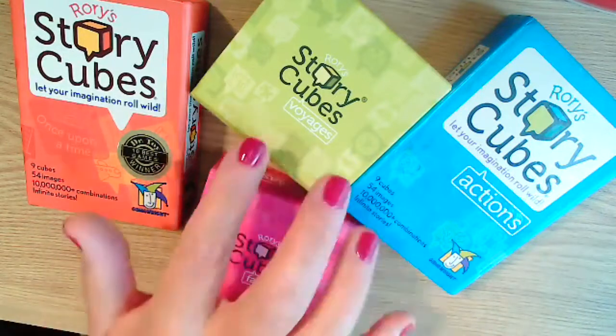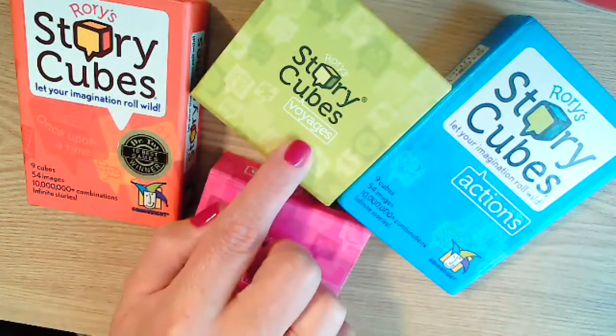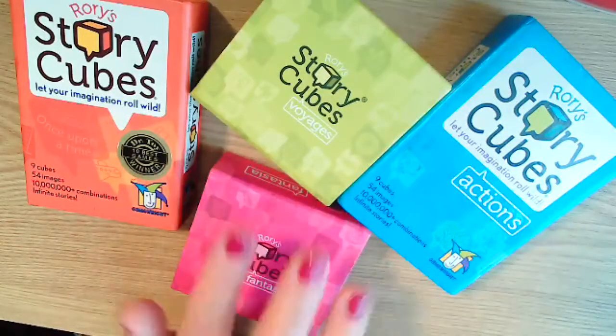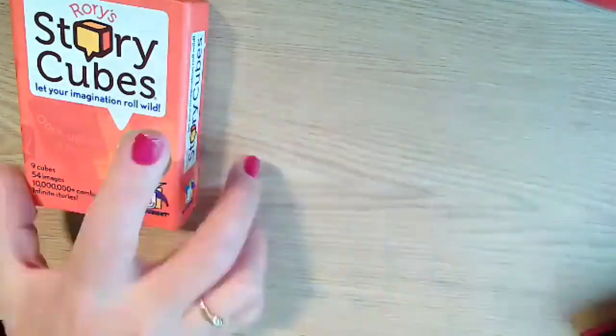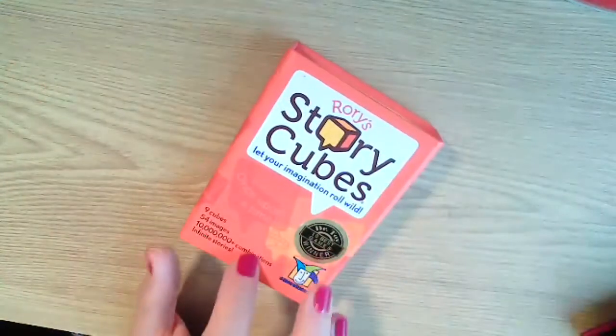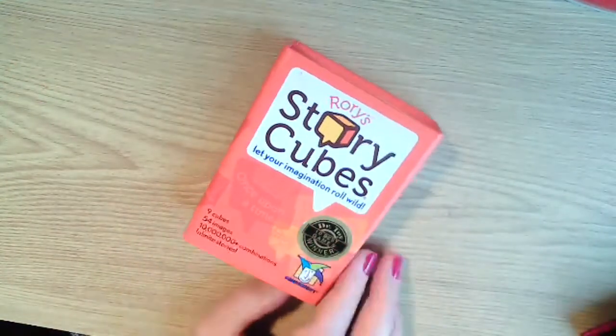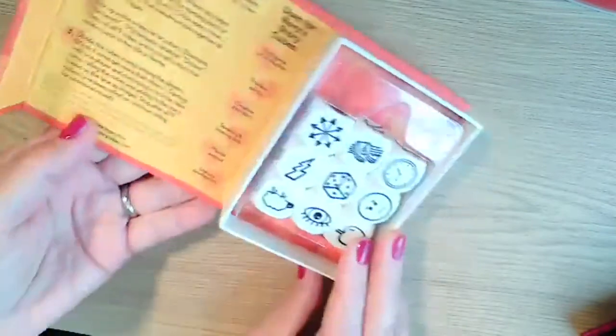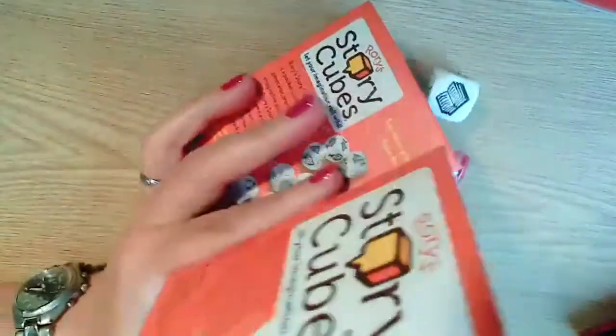You can see that there are different names on some of them: Voyages, Actions, Fantasia, and I think there are some other sets available. But I'm going to put those to one side, and we're just going to concentrate on the original set. This is the original set of story cubes, the basic set. It comes with 9 cubes, which are inside. I'm going to take those out.